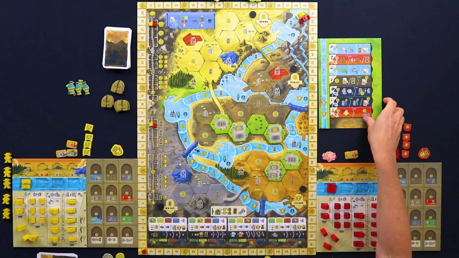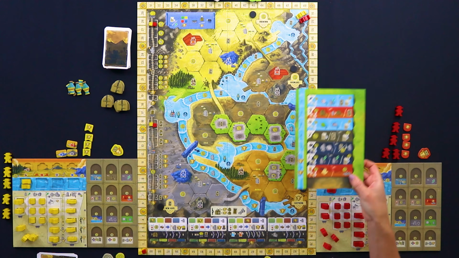Now, if you're familiar with any of Alexander Pfister's games, then this game will not look particularly foreign to you, because there are a lot of his ideas that have been jam-packed into this game. The game has a really interesting action selection mechanism, and that is really what drives what you're going to get done in this game.